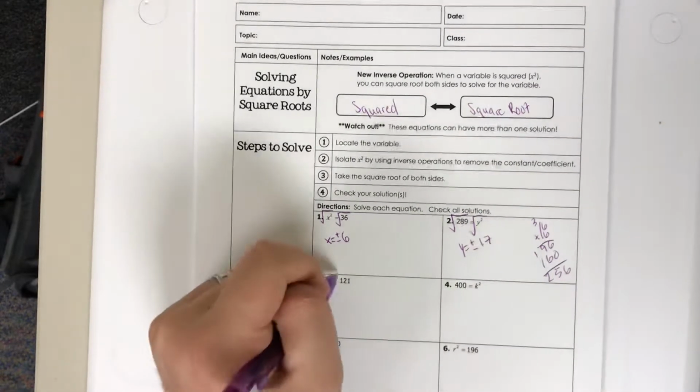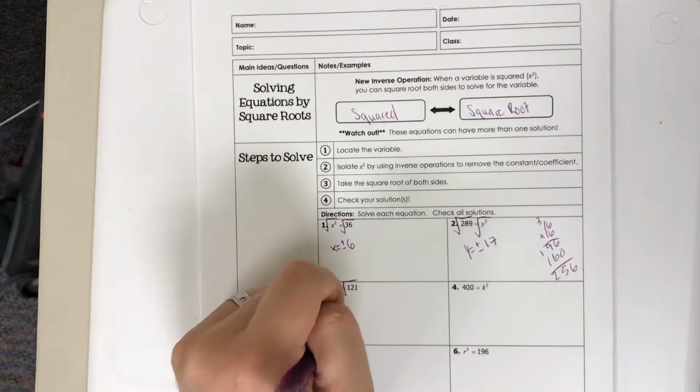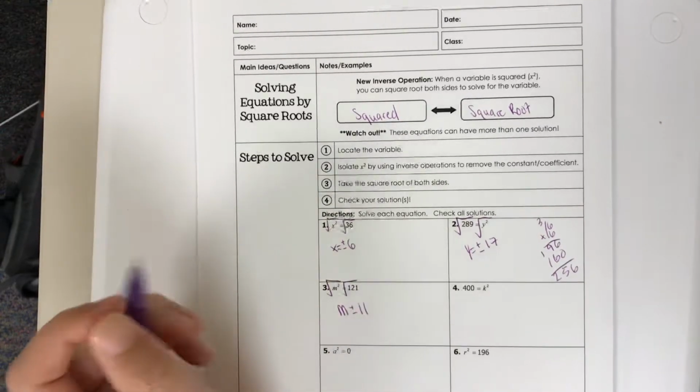121, so what times itself? So when I take the square root, I'm asking what times itself will give me 121? Well, m can equal positive or negative 11.